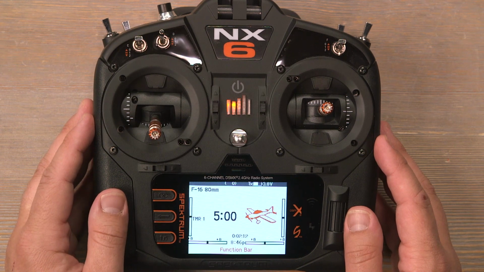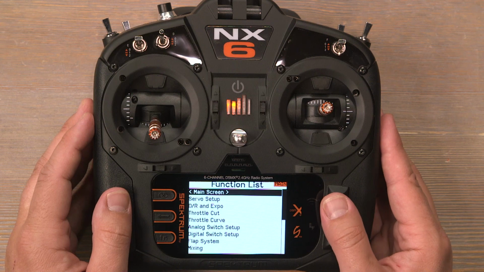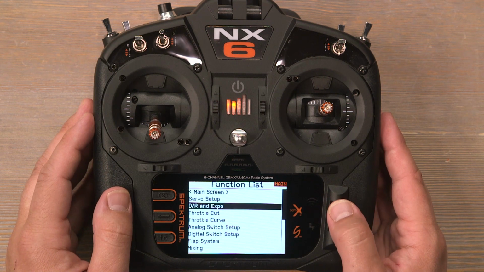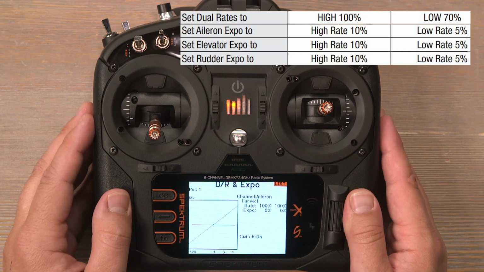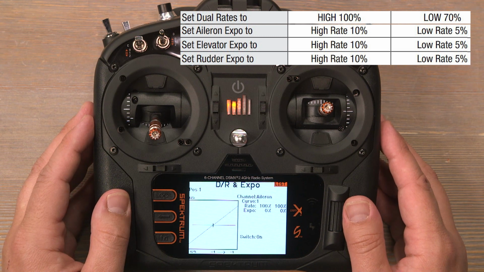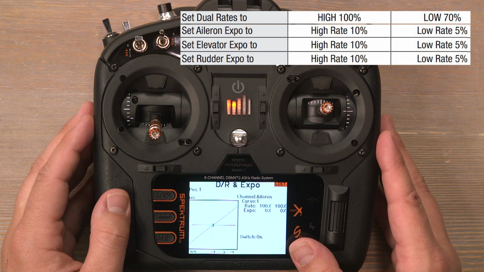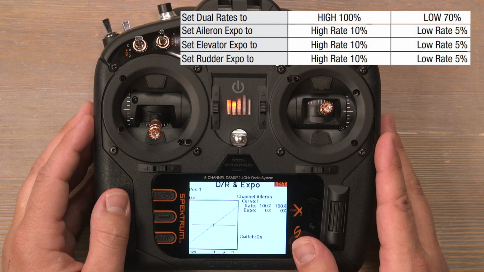to the home screen. Click the scroll wheel, and now let's go to DR and Expo to set up our dual rates and exponential. The manual calls for 2 positions for our high and low rates. High being 100% rates with a 10% expo, and low being a 70% rates with a 5% expo.